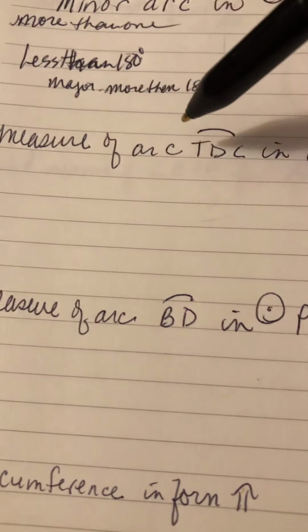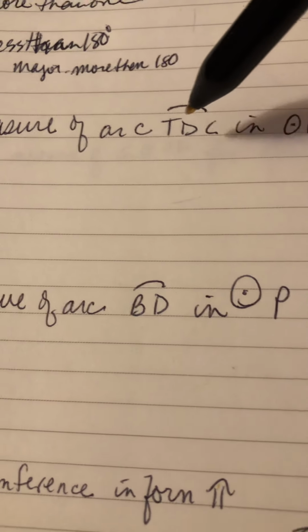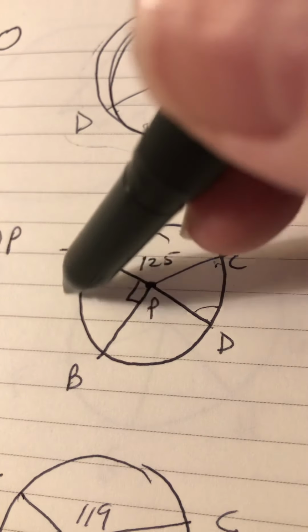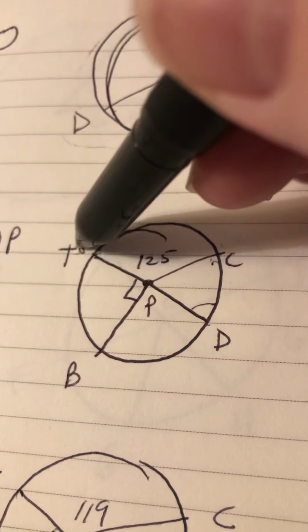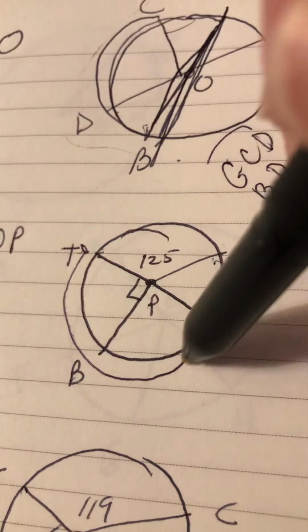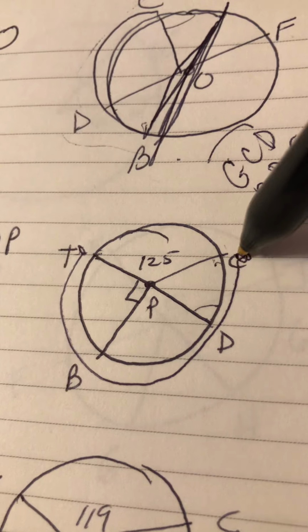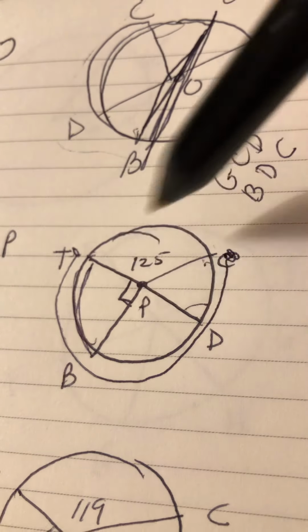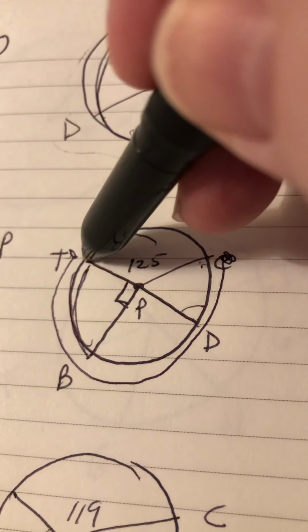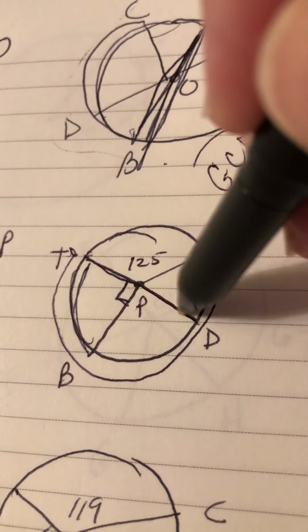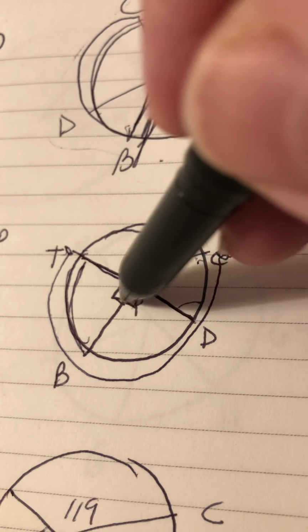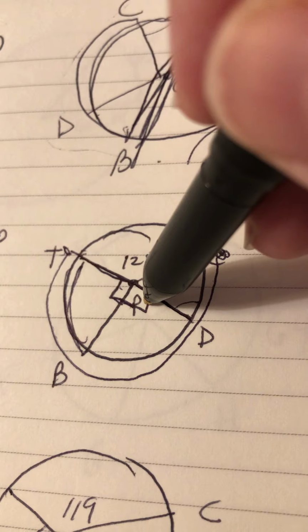Then the next one says measure an arc of TDC in this circle. So they're saying go this way around. Start here and go around. What is the measure of this arc? Well, we know that 90 of it's right here because this is a right angle. And notice that T to D was a straight line, 180 going across. So that means that P also has to be a right angle.